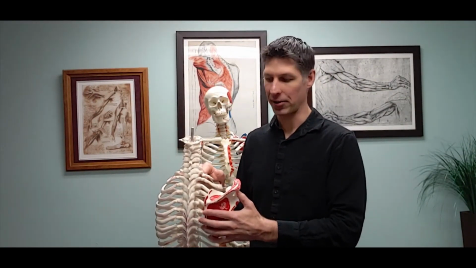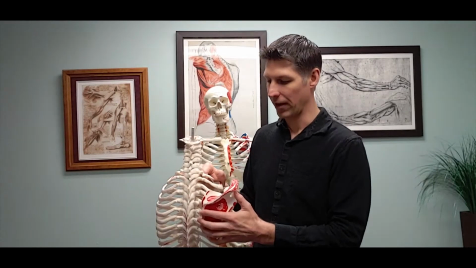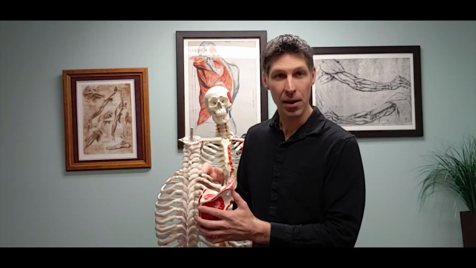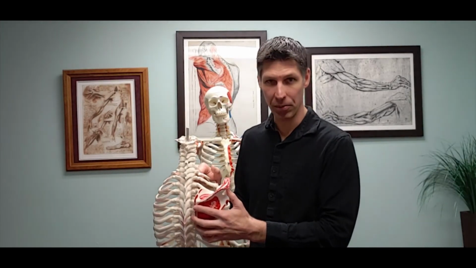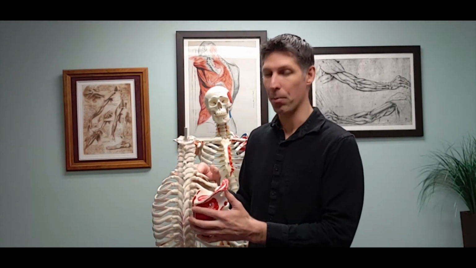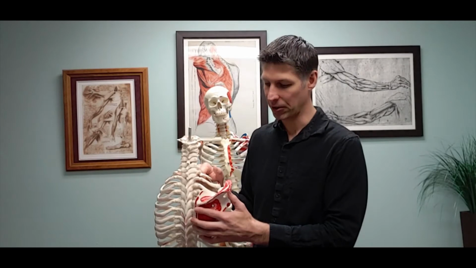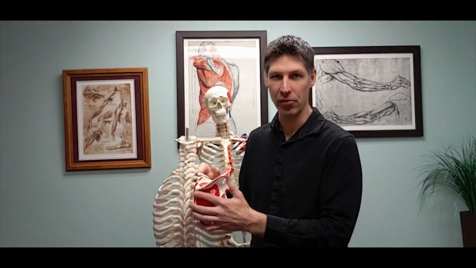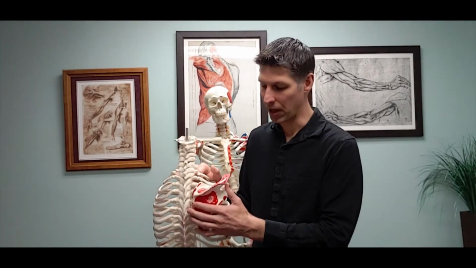So the scapulocostal joint or scapulothoracic joint is defined as the anterior surface of the scapula relative to the rib cage. Then they will describe motions of the scapulothoracic joint as the scapula moving relative to the rib cage.